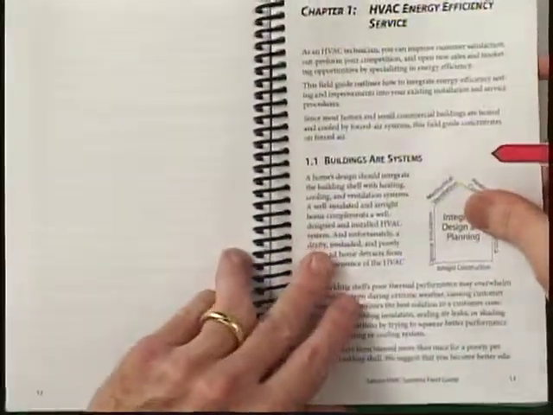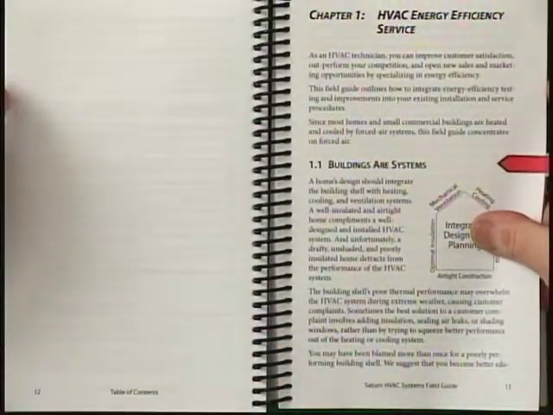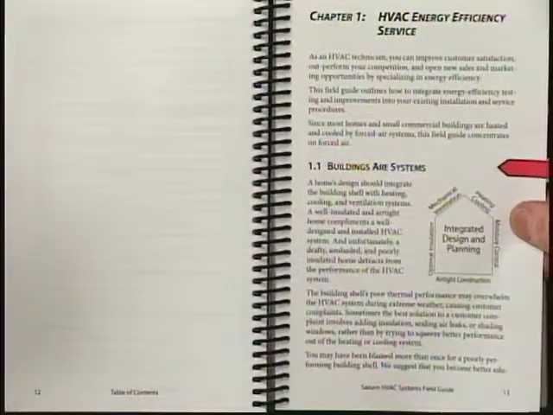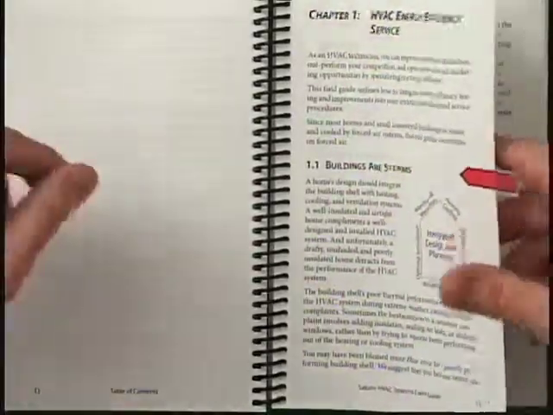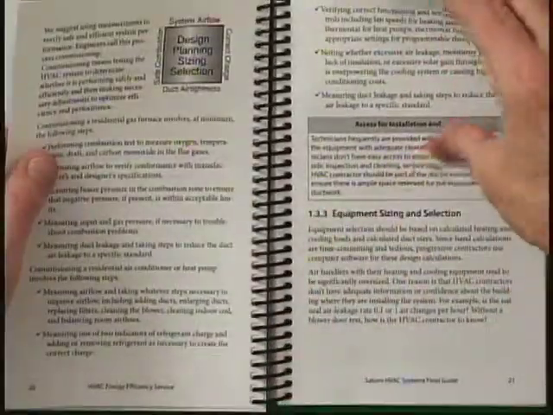To start off with, we've got our chapter 1 being HVAC energy efficiency service. So we start out by just saying that buildings are systems. It's not just about the HVAC system. You've got to be thinking about the insulation. You've got to be thinking about air leakage. You've got to be thinking about ventilation.